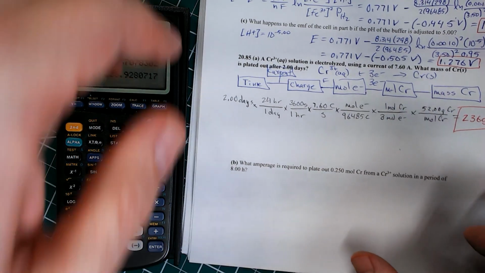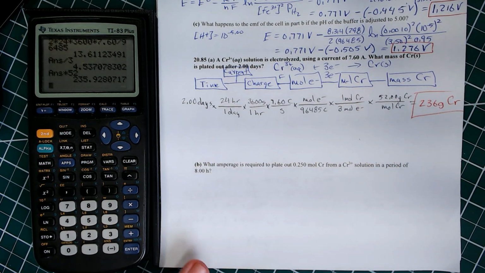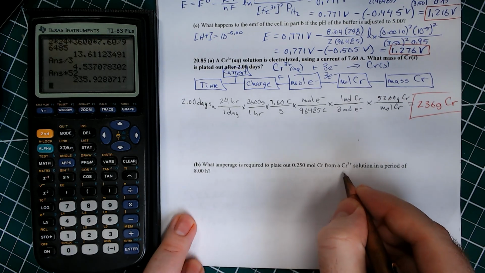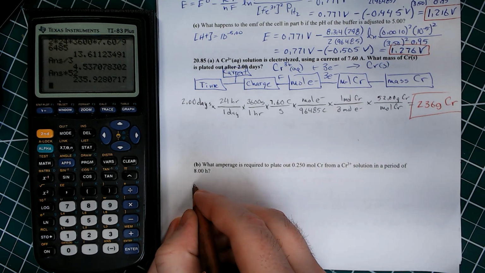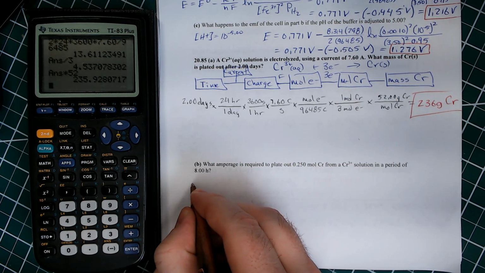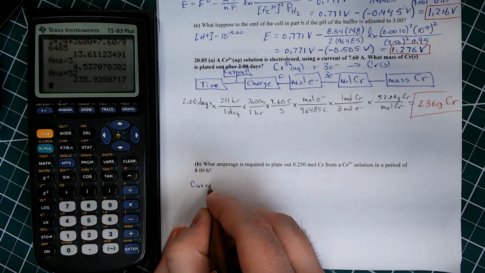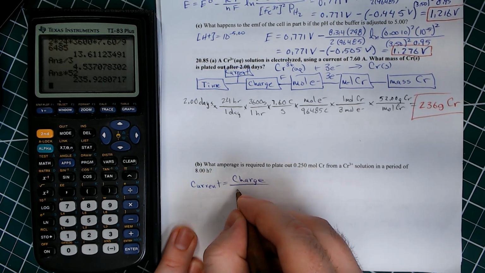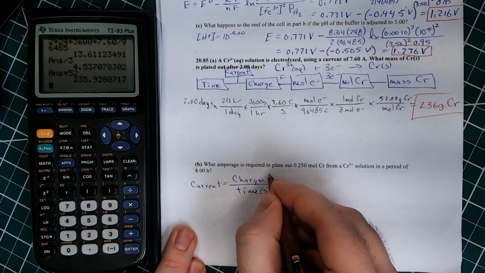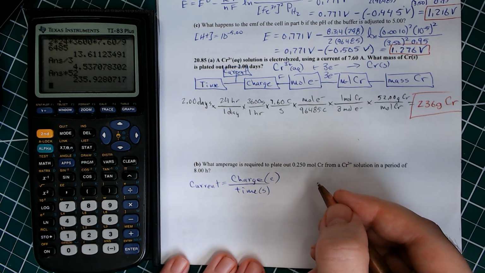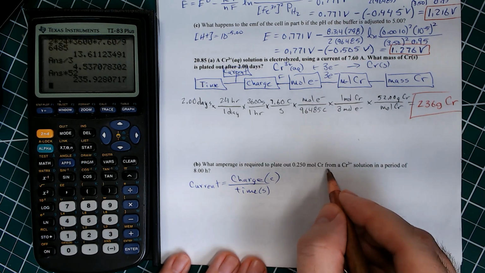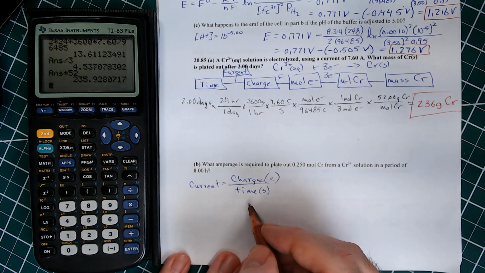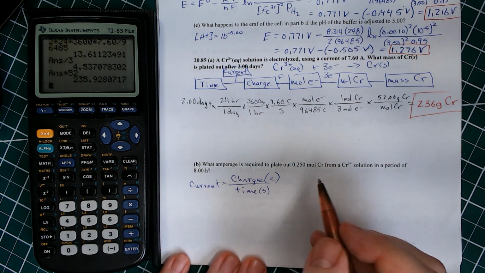So next, it's asking what amperage, in other words, what current is required to plate out 0.25 moles of chromium from a chromium-3 solution in a period of 8 hours. Well, to solve this, our current is equal to the charge divided by the time. That time is in seconds, and the charge is in coulombs. So we need to take the moles of chromium and go back 2 steps to get to the charge. And then for the time, we need to convert those hours into seconds.